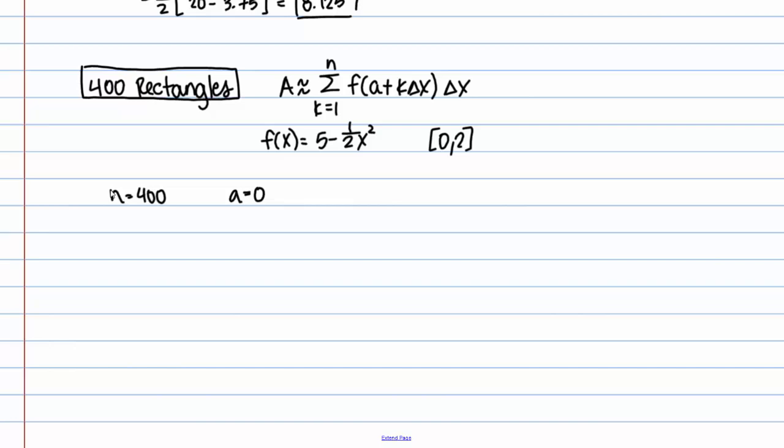And the other important thing I need is delta x. Remember delta x is b minus a over n. So here that's 2 minus 0 over 400 this time. So that's 2 over 400, or 1 over 200.